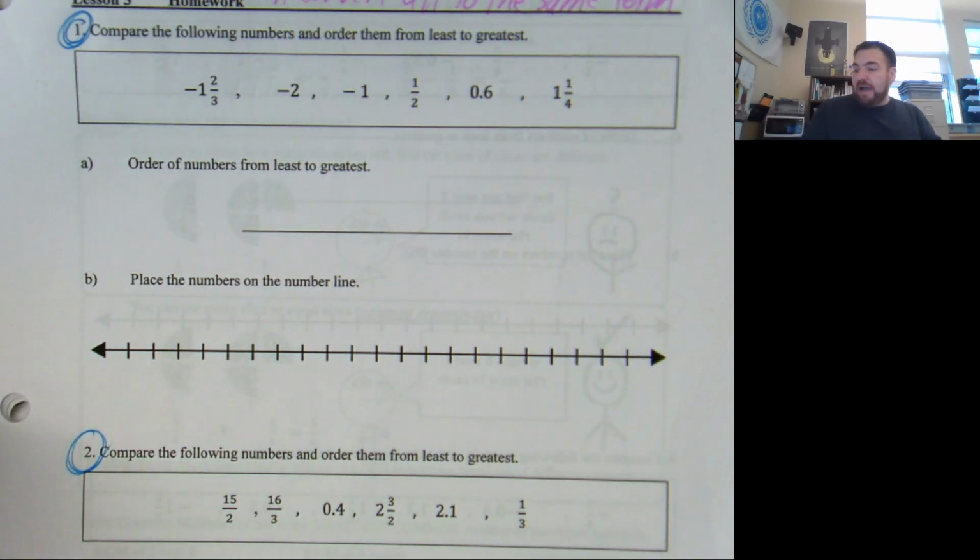So, these are the two questions I wanted you guys to do yesterday, because I didn't have the time to give you all four of them, and that's fine. What is the order you guys got for number one? Someone be brave, throw your hand in the air and tell me what you got. Or just talk, that works too. What is the order we put these numbers in from least to greatest?